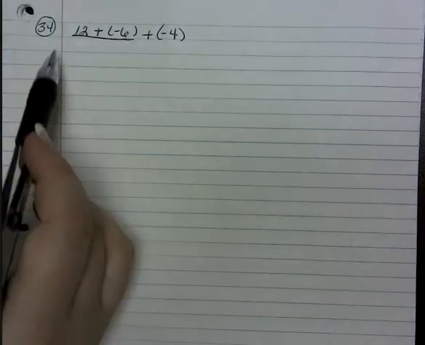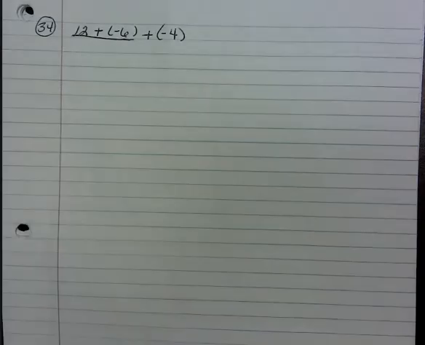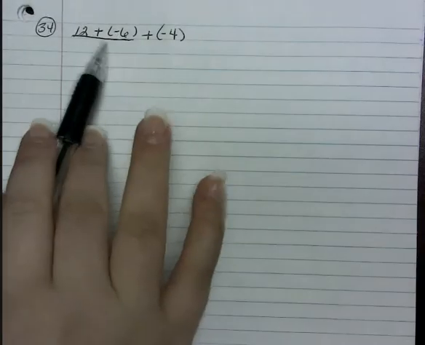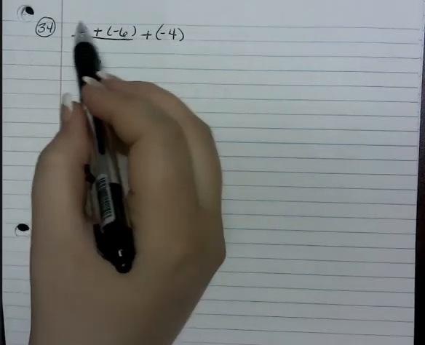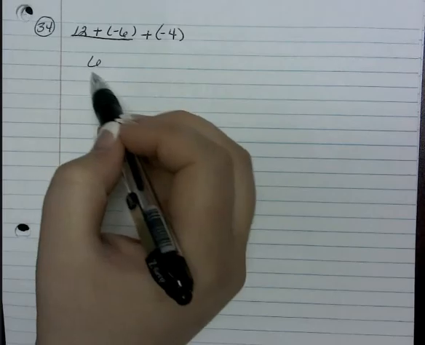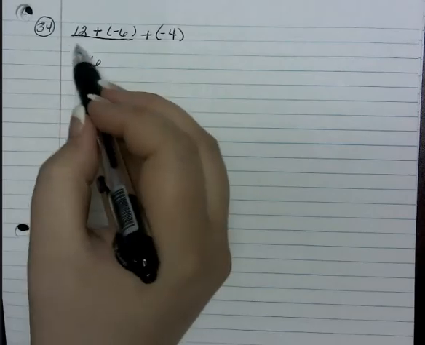So I've got 12 plus negative 6. You're adding. Your signs are different, so you subtract those numbers. So 12 minus 6 is 6. And since 12 was your larger number, that means that your answer is positive, just like the 12 was.